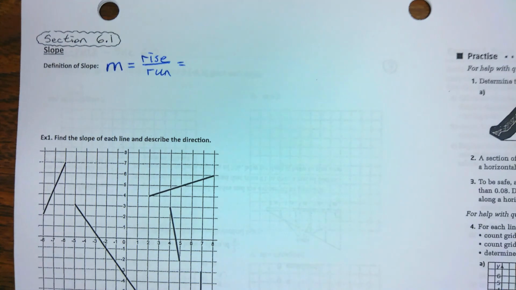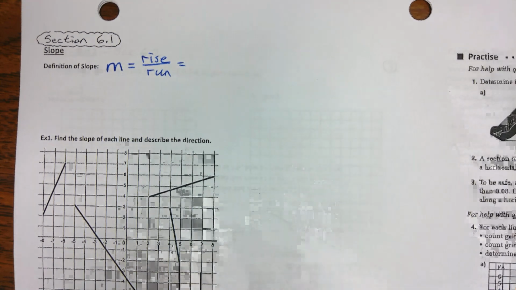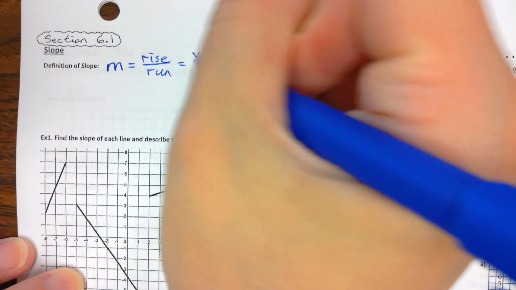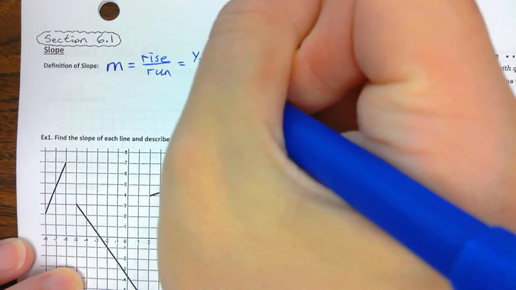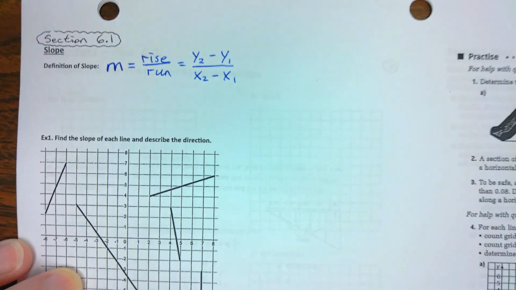Okay, is there a formula? Is there a formula? Yep. Okay, that's the equation of the line, but just m itself. Flip it. So it's yes. So you're on the right track, yes, but y2 minus y1 over x2 minus x1.